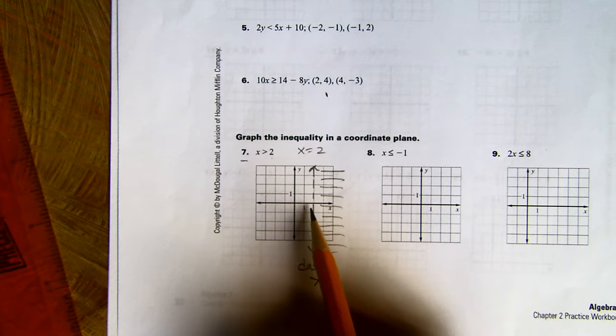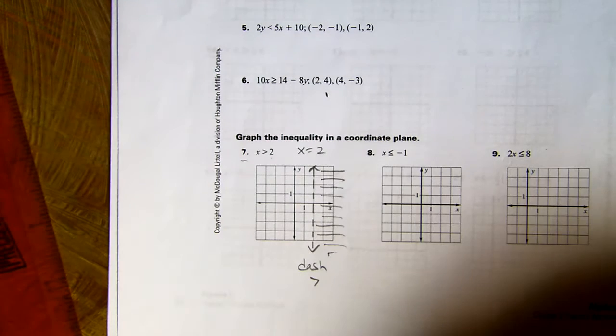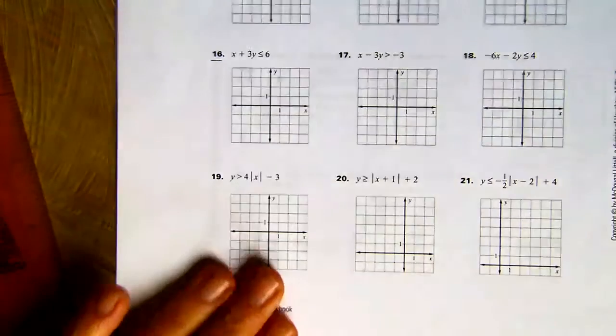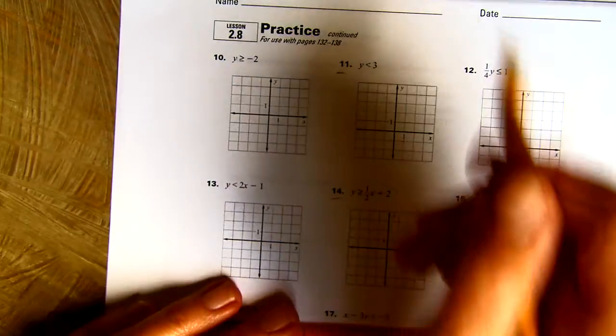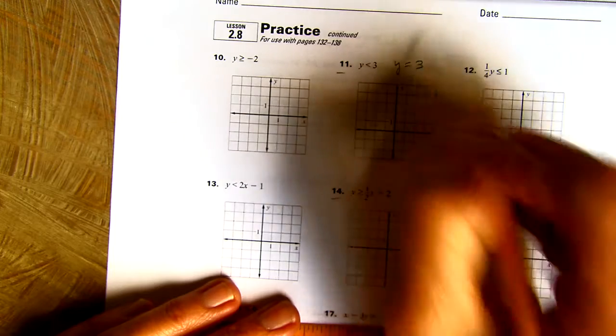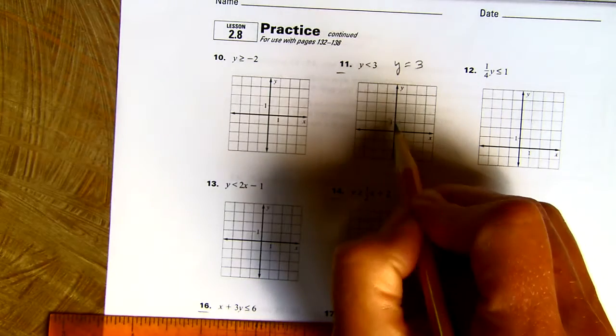Well, 2.0000001, yada yada, and then 3, 4, everything above that. But you only have to take one tiny little step away from 2 to be greater than 2. What about y is less than 3? Well, again, I want to think about the line y equals 3 to graph that boundary.